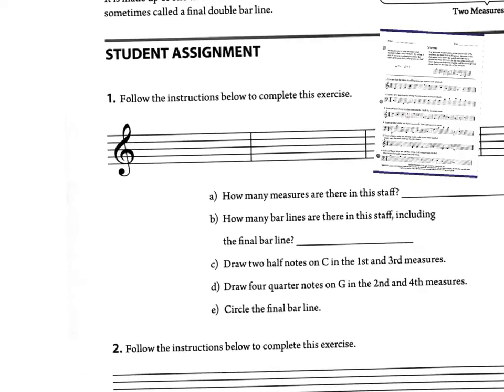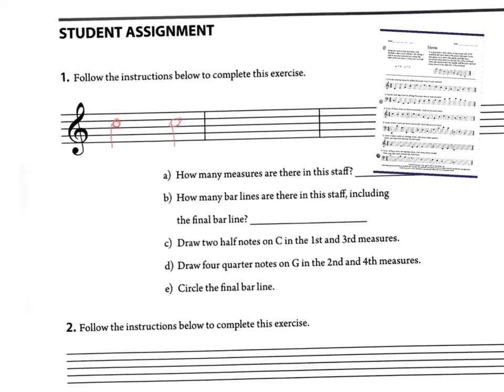So I'll do one of these for you. First of all, I need to make sure it's on C. So face in the space, F-A-C-E, there's C. And I'm drawing my note head. And then I need to make it a half note, so I'm adding a stem. Because I'm above the middle line, my stem's going down to the left. All right? Then I would do another one. You do that same thing on measure 3. So just practice doing that the right way.